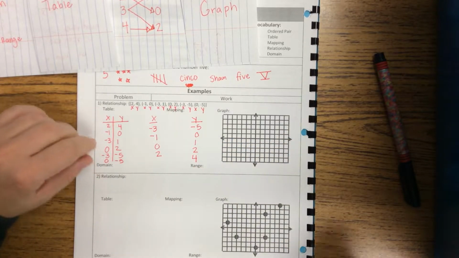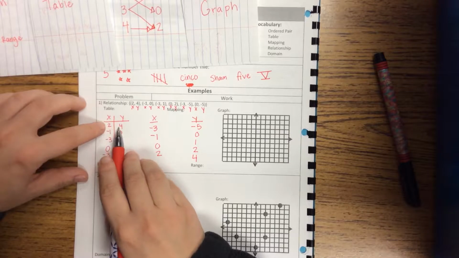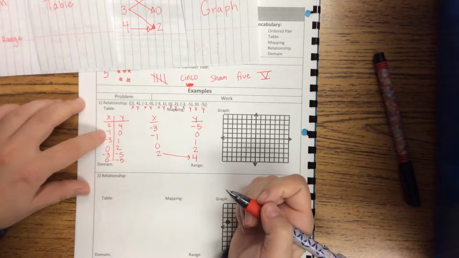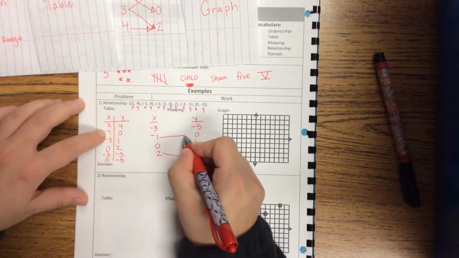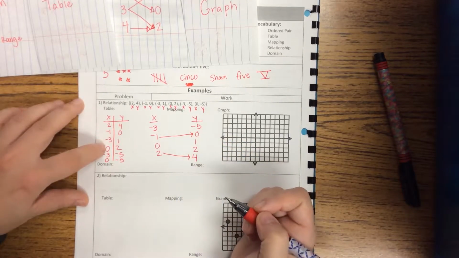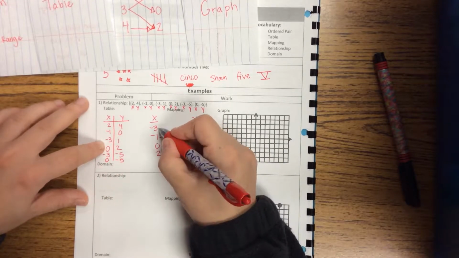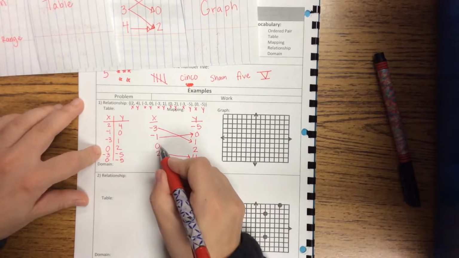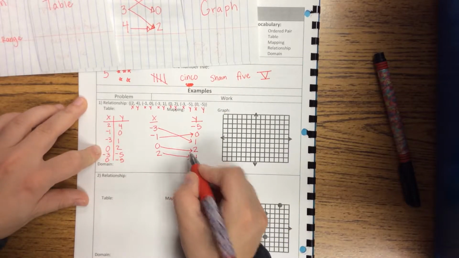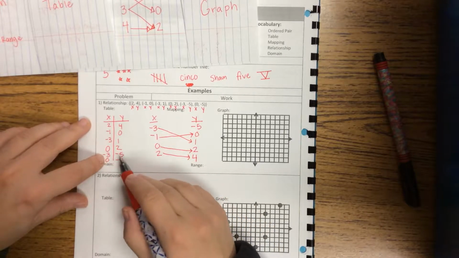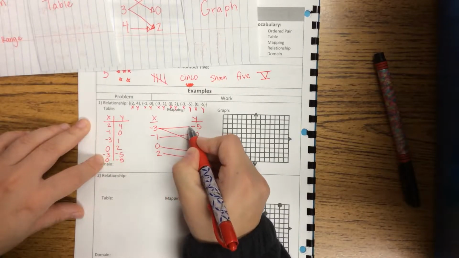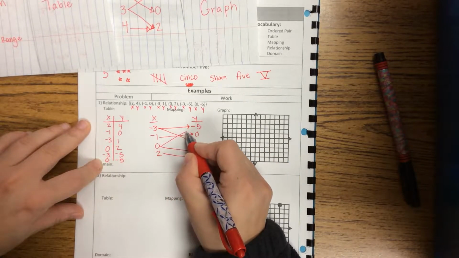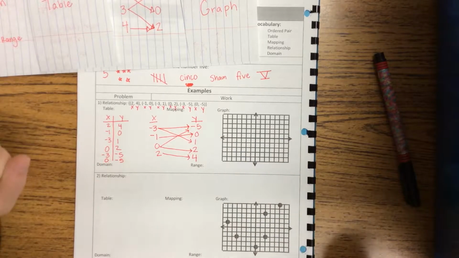Now I'm going to draw in arrows to indicate the movement. So I have 2, 4. So I'm going to draw an arrow from 2 to 4. Then -1, 0. -1, 0. -3, 1. So -3 on the X, 1 on the Y. 0, 2. So 0 on the X, 2 on the Y. -3, -5. So -3, -5. And then 0, -5. Okay, and that's our mapping.